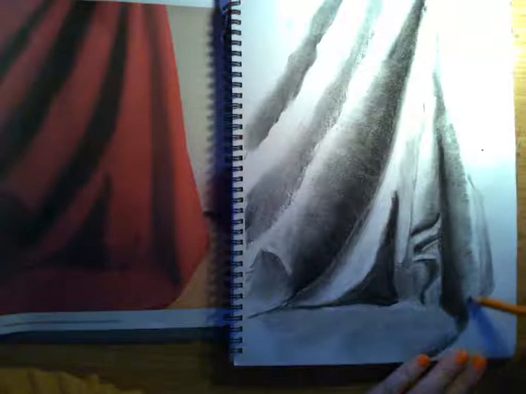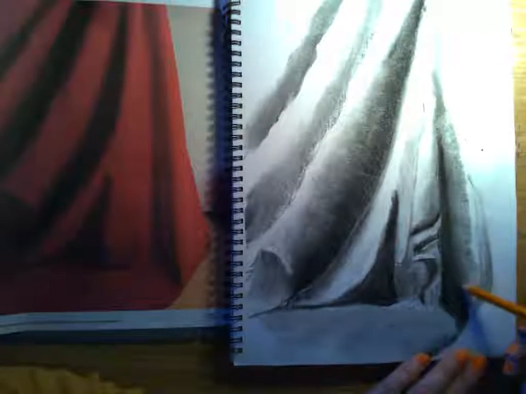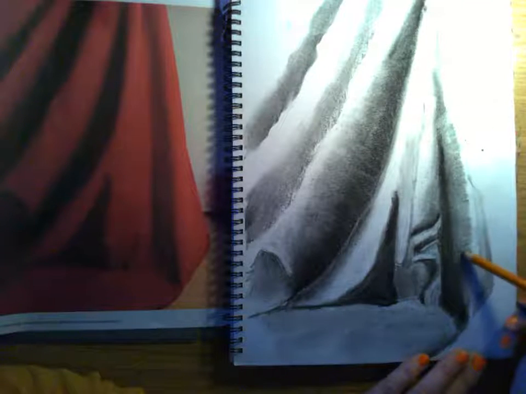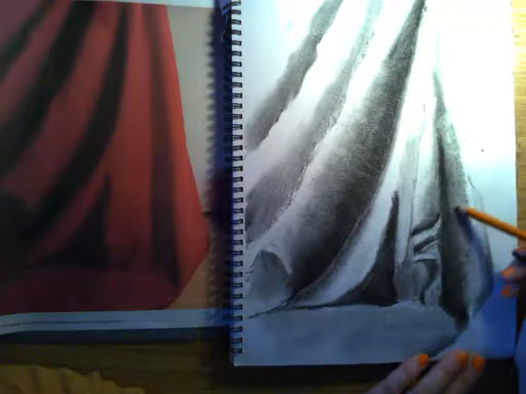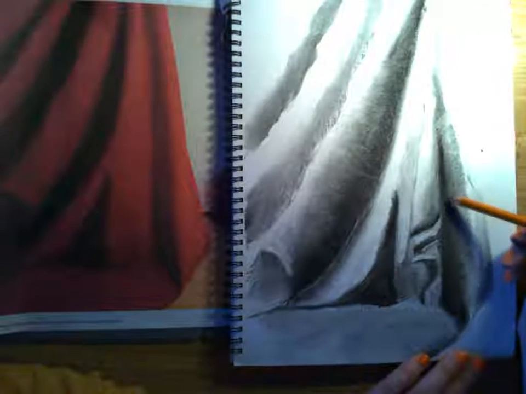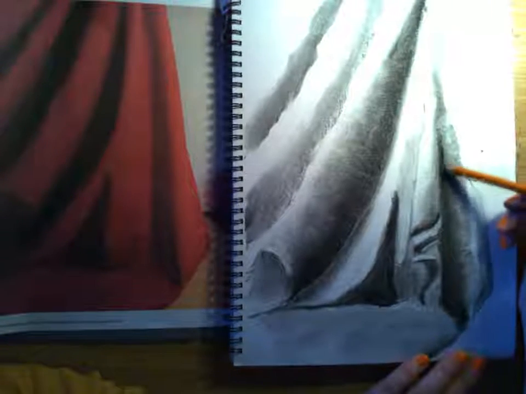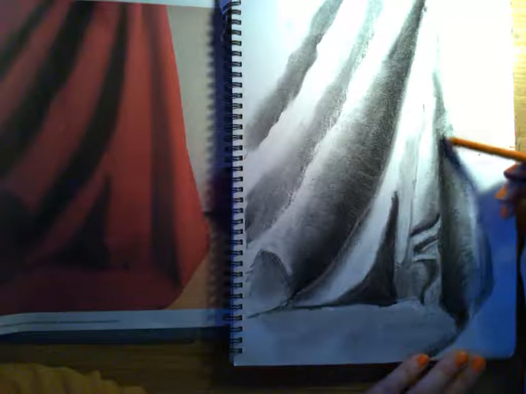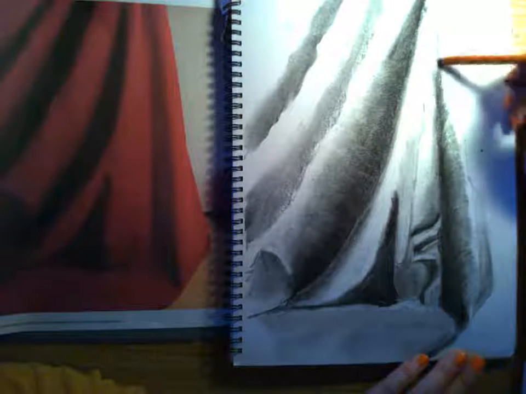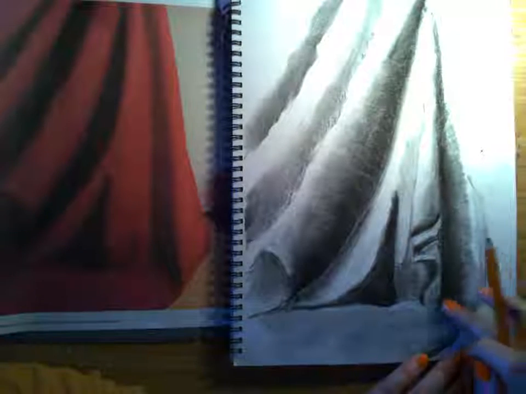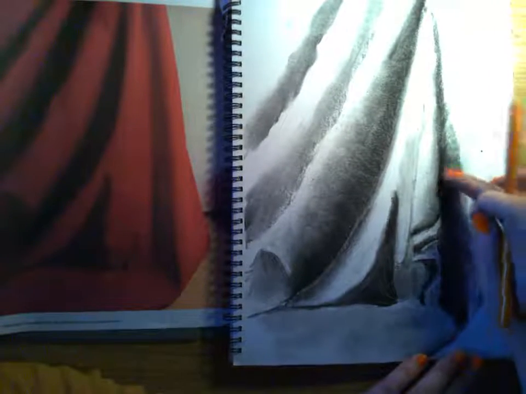But then I'm going to use my 6B to kind of, I'm trying to curve it. See how I'm using my pencil and it's close together. I'm kind of going up, trying to get these two shapes. And it gets a little bit thinner. I'm going to use my finger.